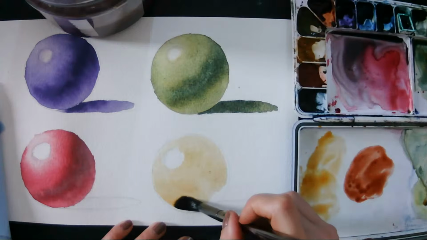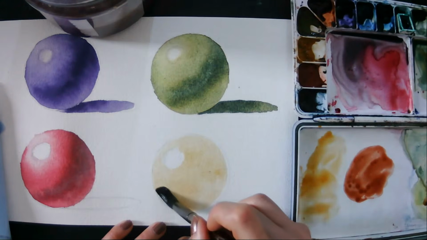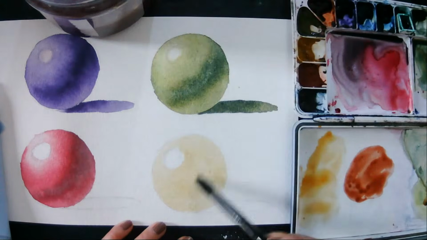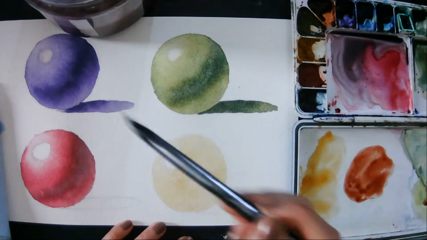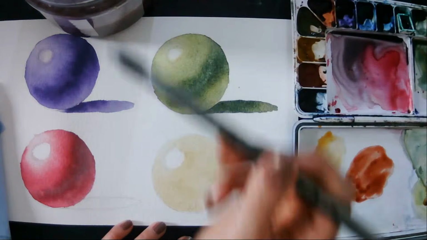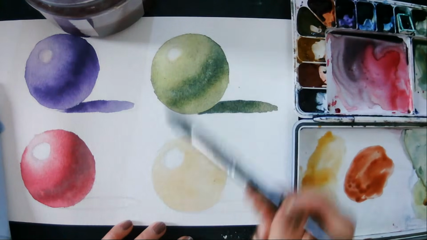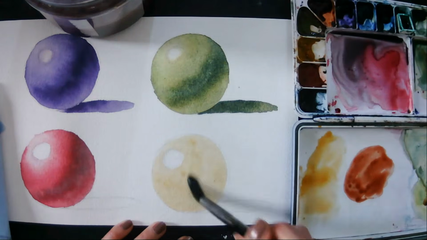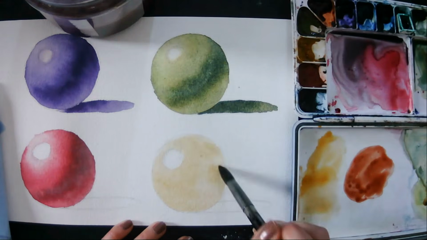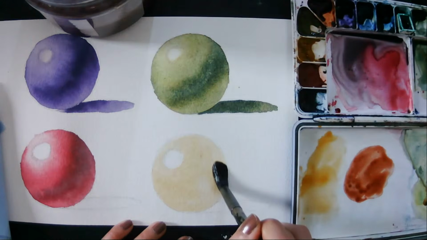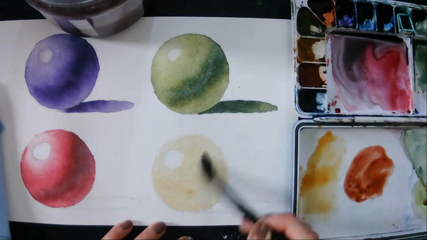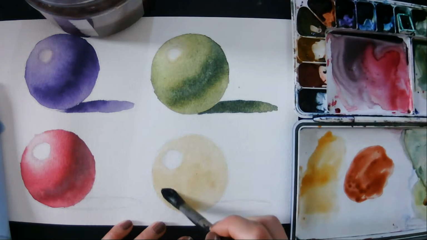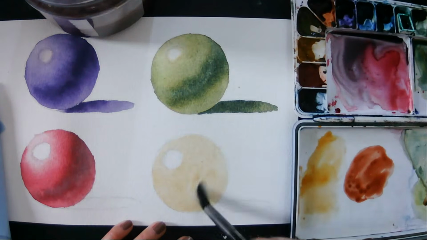Remember that if your color is looking too dark or you simply want to make it lighter, you can just dip your brush in your container, remove the excess water. Whenever I dip my brush in my container, I always scrape the top of my bristles on the top of my container, okay? Because you don't want to drown your paper with water, because if your paper is too wet, you're not going to have any control at all. You want an even glistening, no puddles.